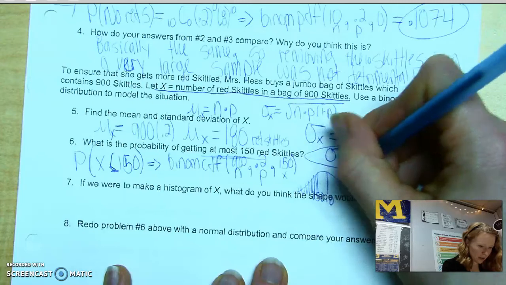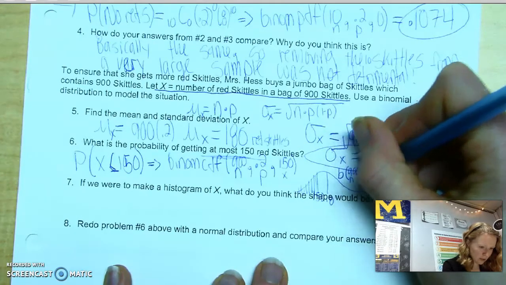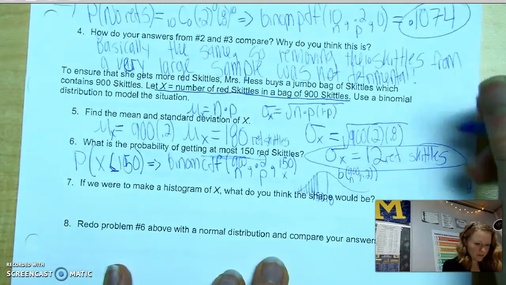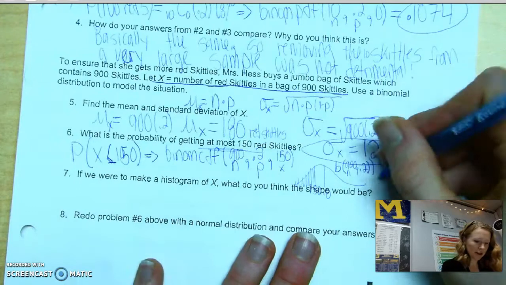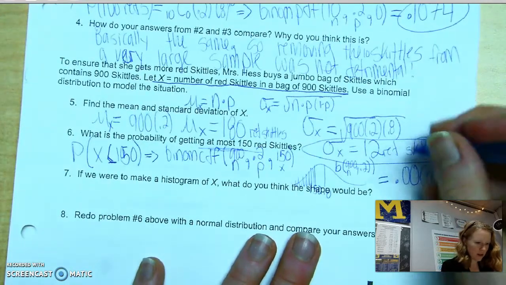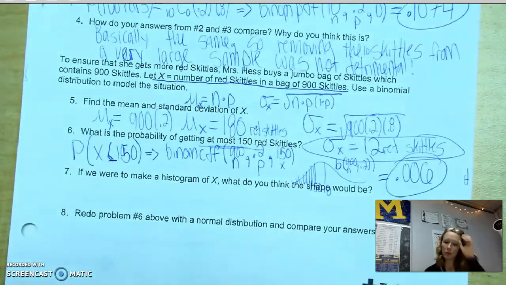This is a binomial distribution where n is 900 and p is 0.2. If we calculate this in our calculators, you would get 0.006. At most 150 red Skittles, so more than likely I'll end up with more than 150 red Skittles, right?